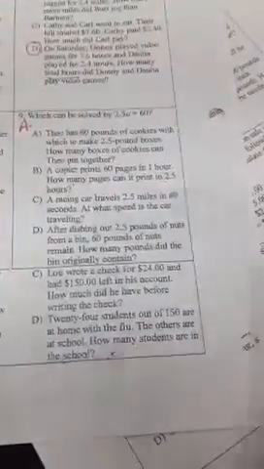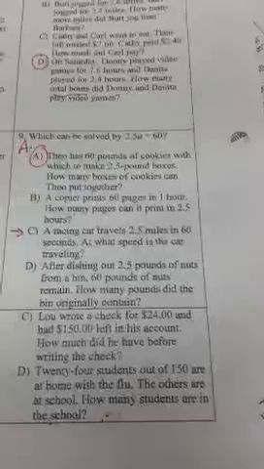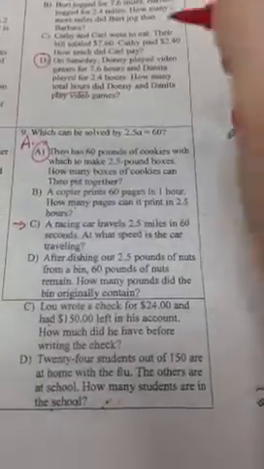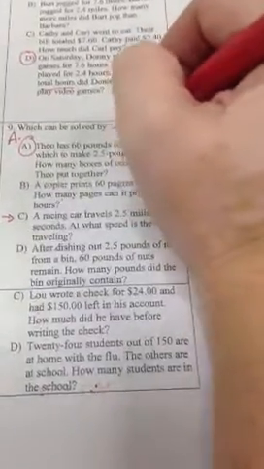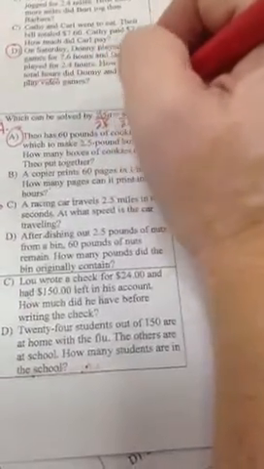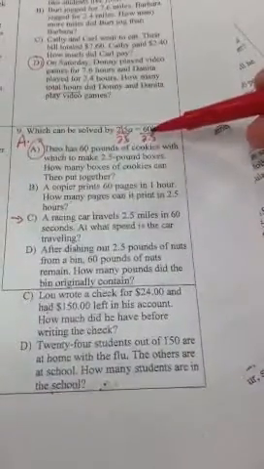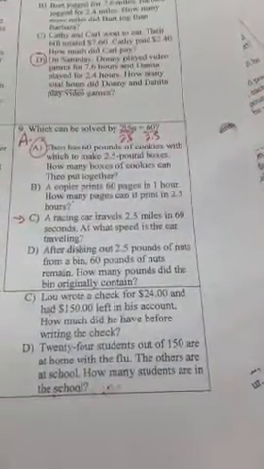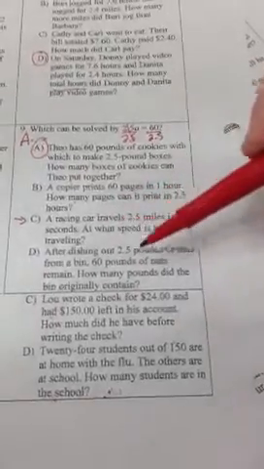Number 9 is A. And this one is tricky because if you got C, that's a very close answer as well. On this, the opposite of multiply by 2.5 is to divide by 2.5. So if you were to divide that out, then we're looking for an answer that would be taking 60 of something and dividing it by 2.5 size pieces.